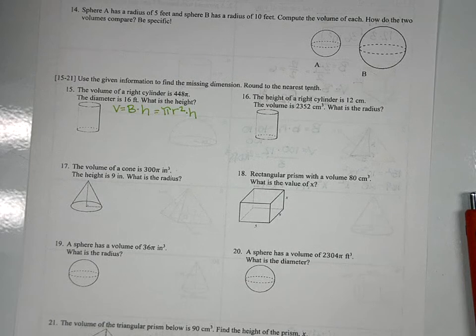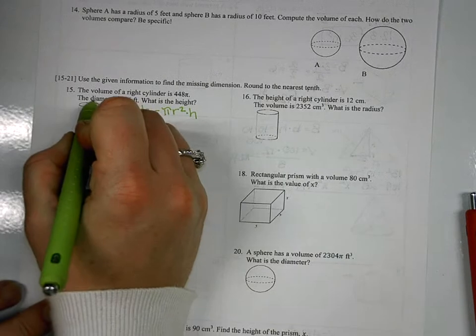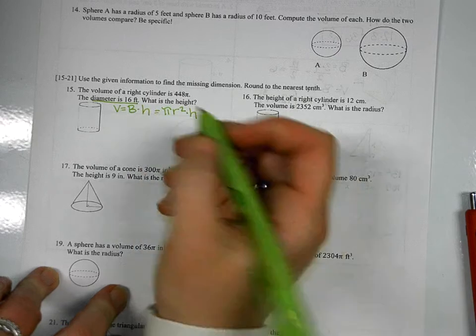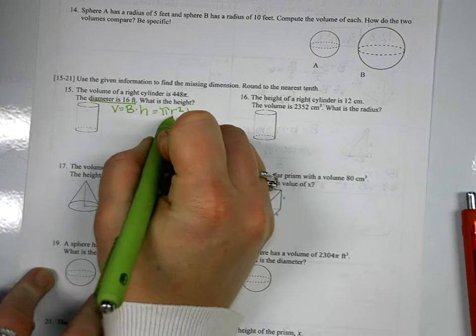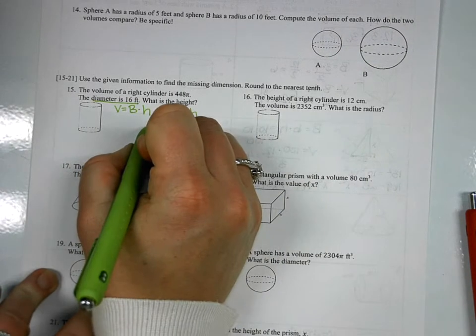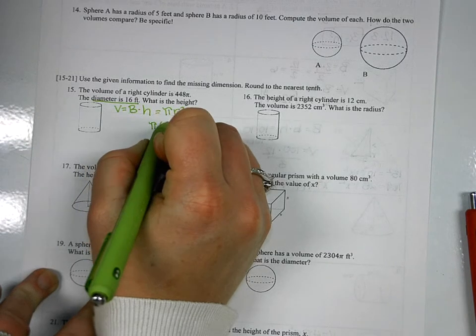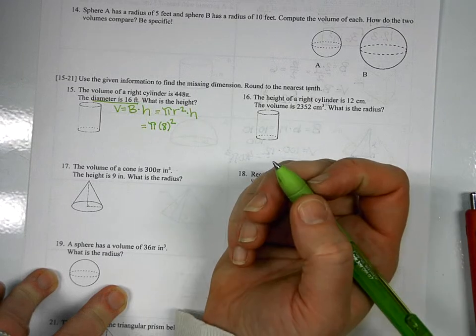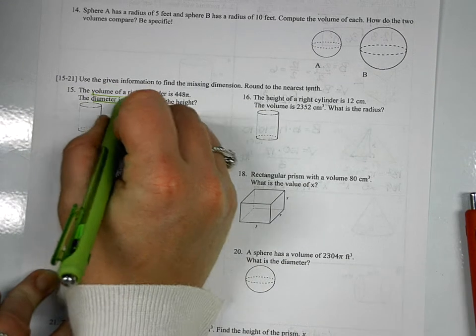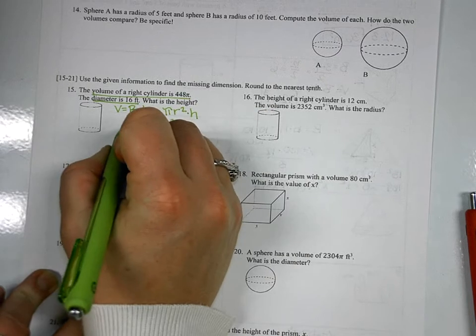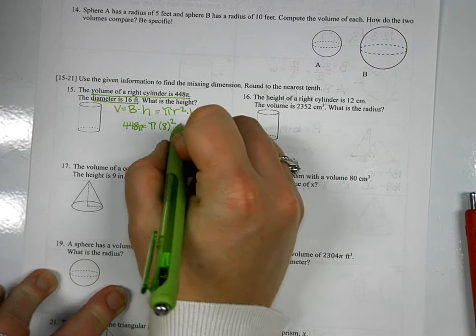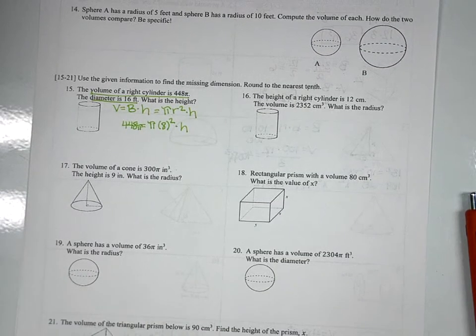So what does the problem give us? Okay, it gives us the diameter. So how can I use the diameter? Okay, half of it, and we plug it in for radius. So that'll give me pi 8 squared. What else does it give us? It gives us the volume is 448 pi. So the only thing it doesn't tell us is height. That's what we're going to find.